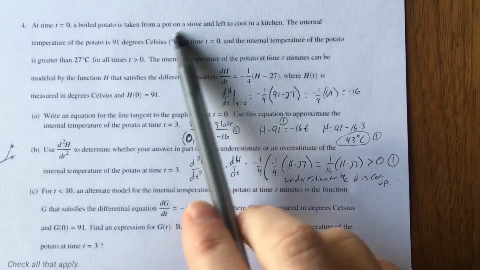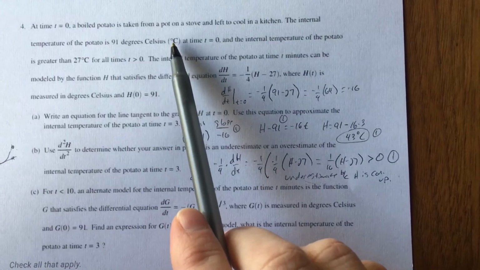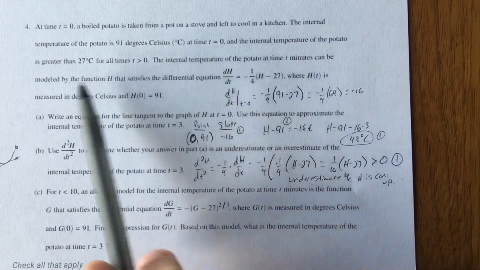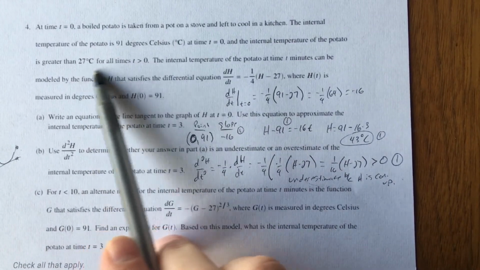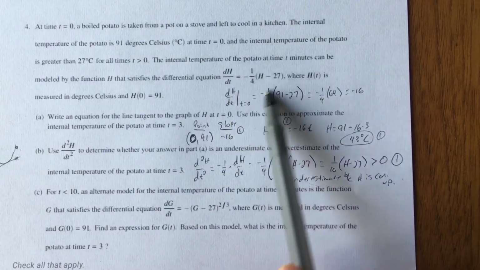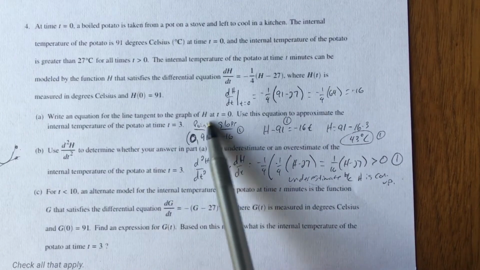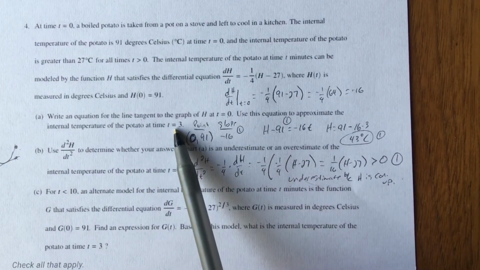We have a potato, and the internal temperature is 91 degrees at t equals 0, so that's where we're starting. It always has a temperature above 27, and we have a differential equation that tells us how the temperature is changing. So the first thing we were supposed to do is find the line tangent there and use it to approximate the temperature at 3.